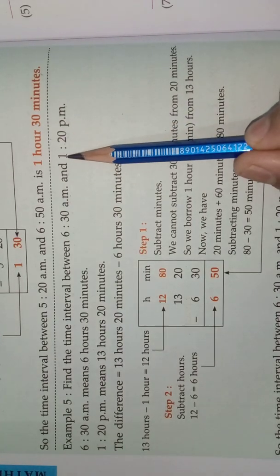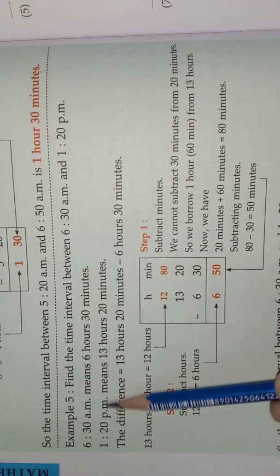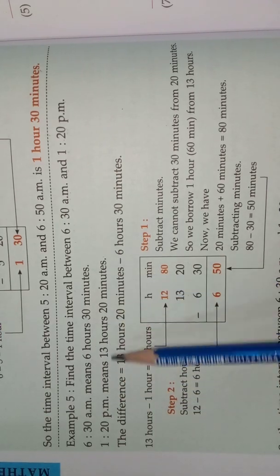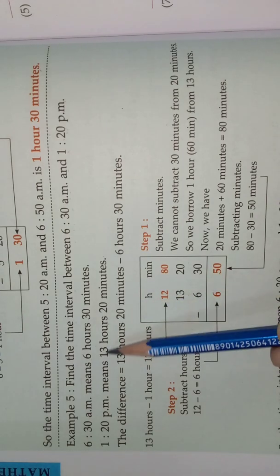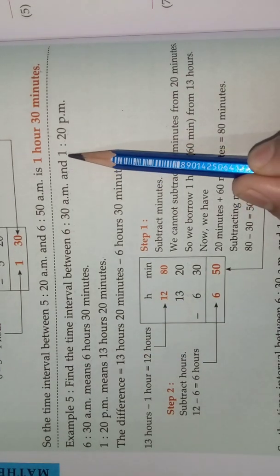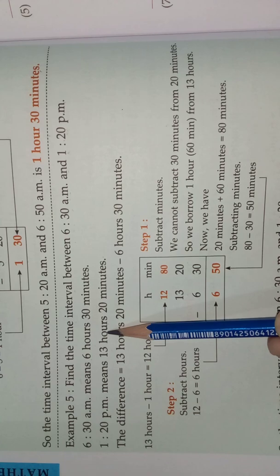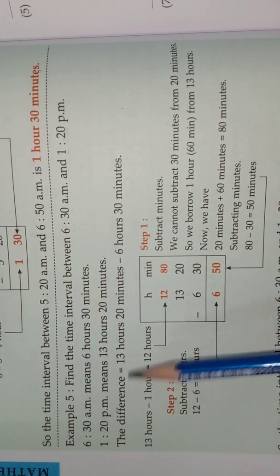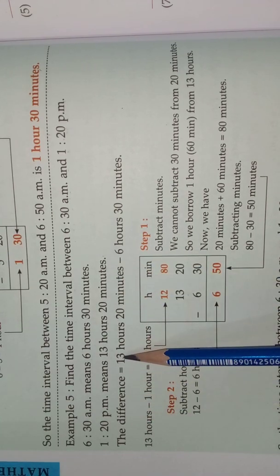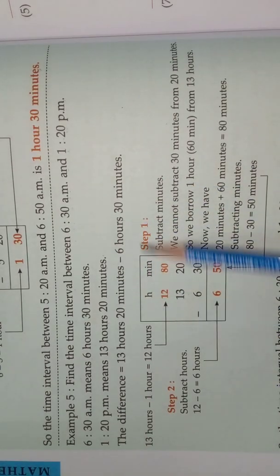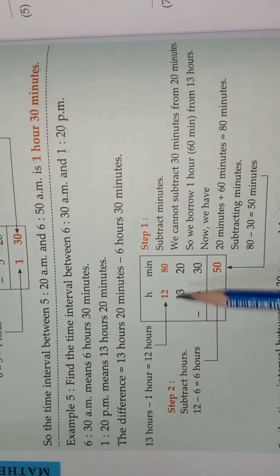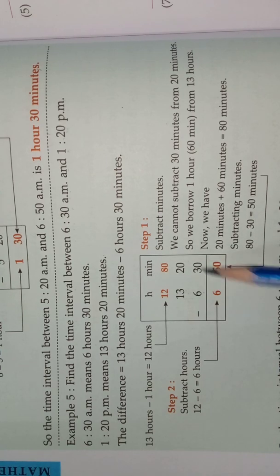So, 12 plus 1 is 13. So, 1:20 p.m. means 13 hours 20 minutes, because we are adding 12 only to the hours, not the minutes. Okay. So, we add 12 plus 1, that is 13 hours, and take the minutes as itself. Now, subtract. First, we should find the difference between 13 hours 20 minutes minus 6 hours 30 minutes. So, arrange it in column. Hours, minutes: 13, 20; 6, 30.